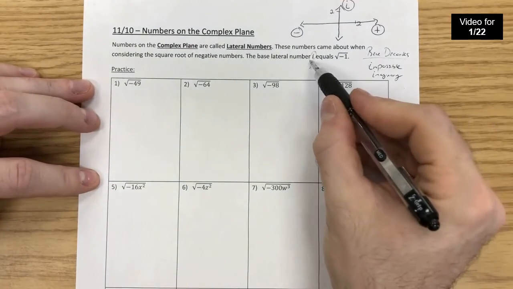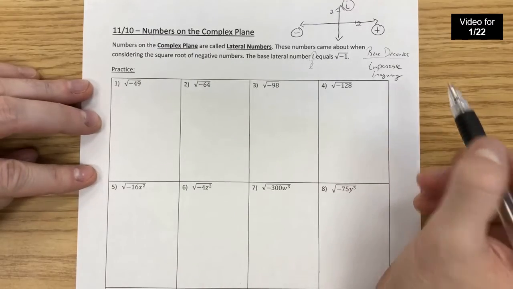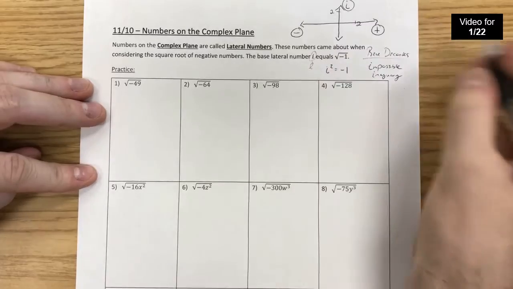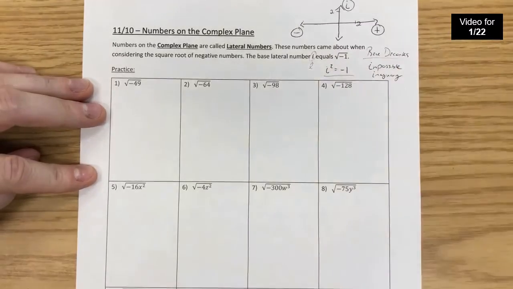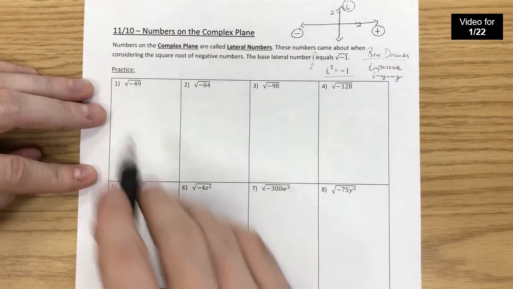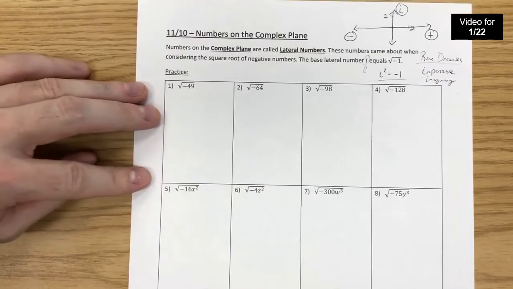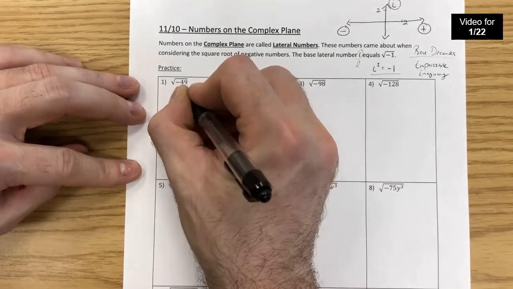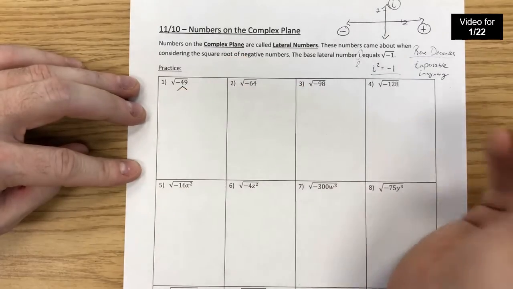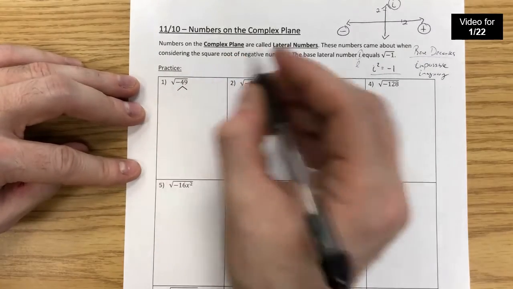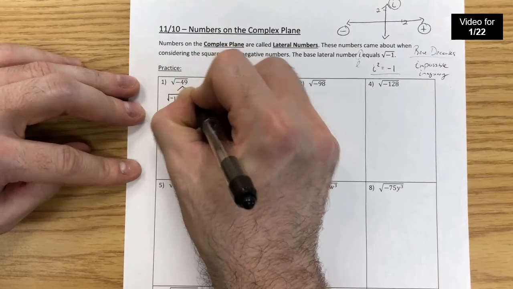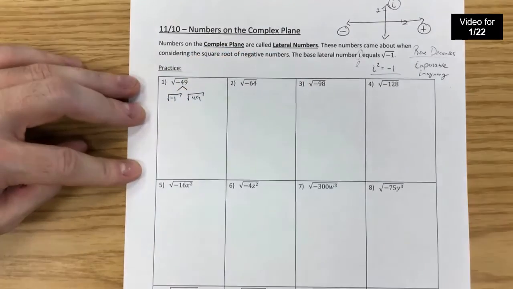The whole idea is I is the square root of -1. So if I have I squared, I will get -1. That's the idea. So whenever we break down any sort of square root, typically we would break it down into two different square roots. Say the square root of -49: I'm going to break this down into the square root of -1 and the square root of 49, both of which I can find values for.